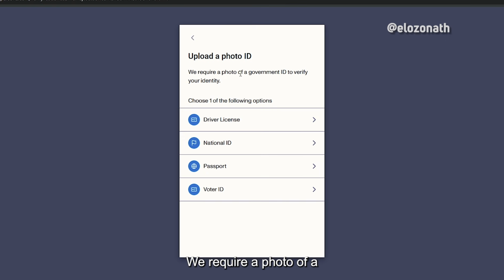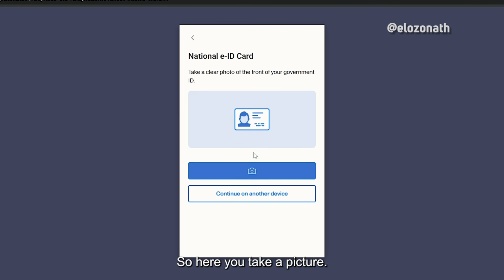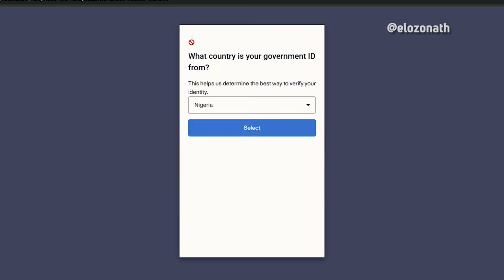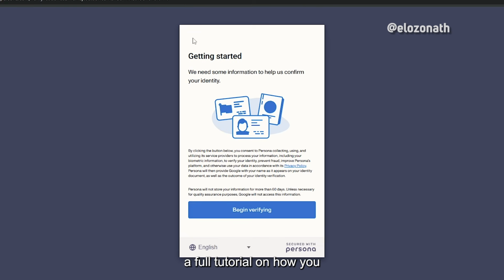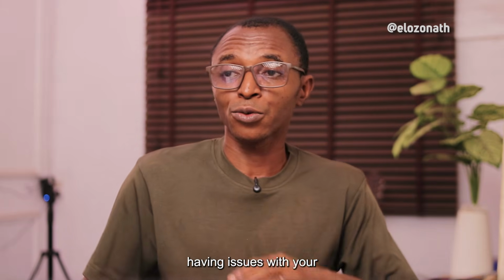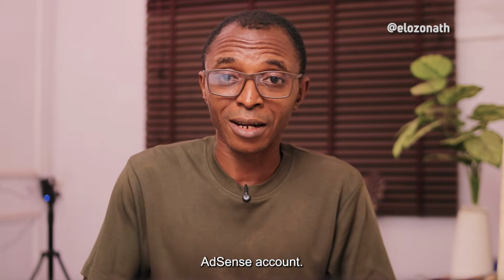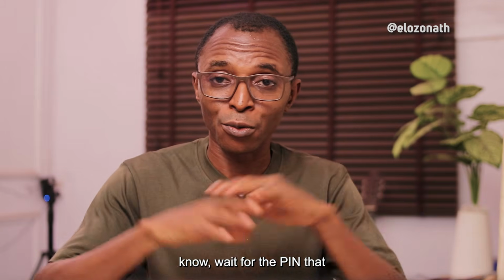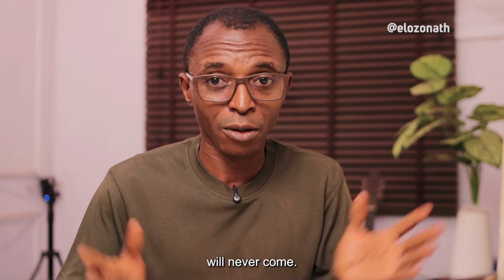It would require a photo of a government ID to verify your identity. So you now select whichever one. If it is your national ID, you select national ID. So here you take a picture of the government issued ID. So I will stop here. In the coming days, I will make a full tutorial of how you can do this very well without having issues with your AdSense account. Now you don't need to wait for the pin that will never come.